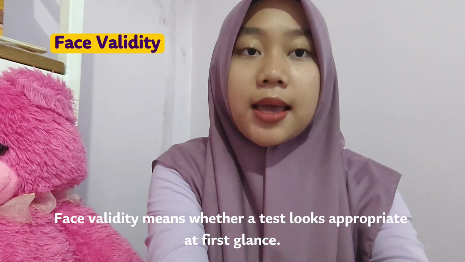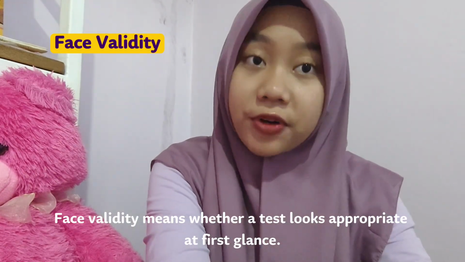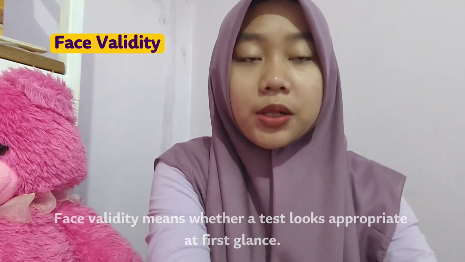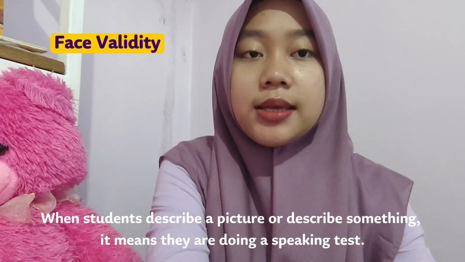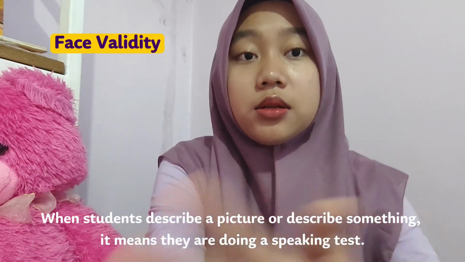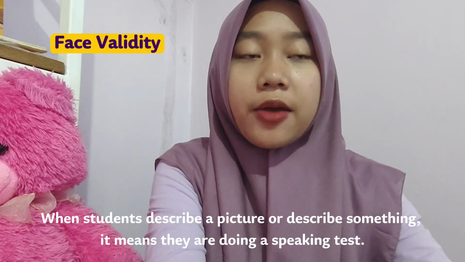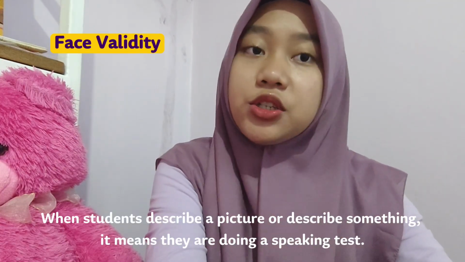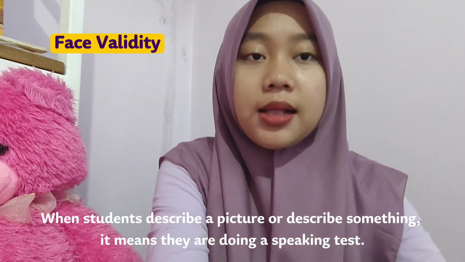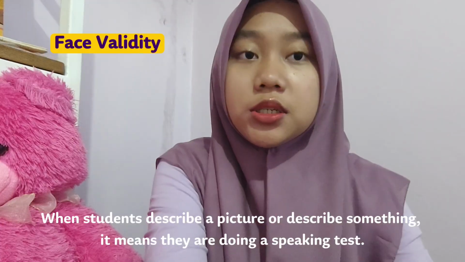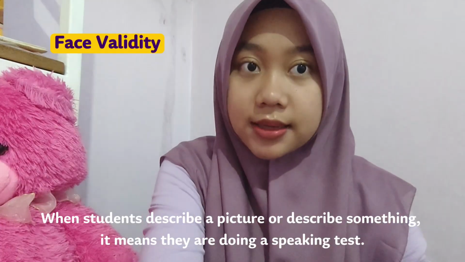Face validity means that a test looks appropriate at first glance. For example, if a student is standing in front of the class and has to describe a picture, then it means that the student is having a speaking test.